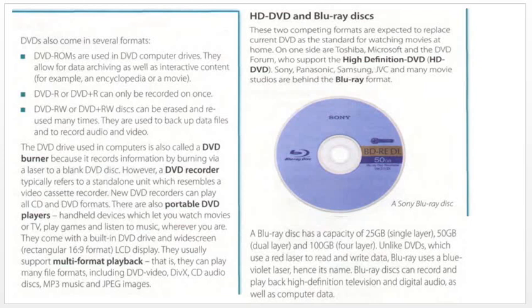because it records information by burning via a laser to a blank DVD disc. However, a DVD recorder typically refers to a standard stand-alone unit which resembles a video cassette recorder. New DVD recorders can play all CD and DVD formats.